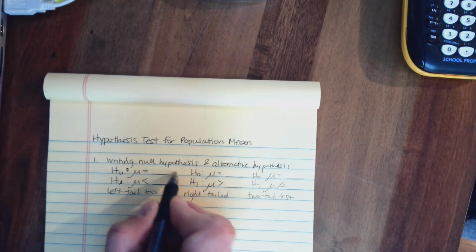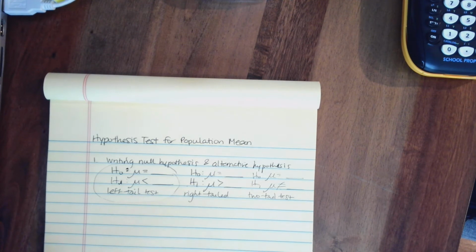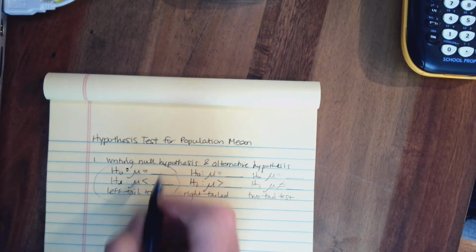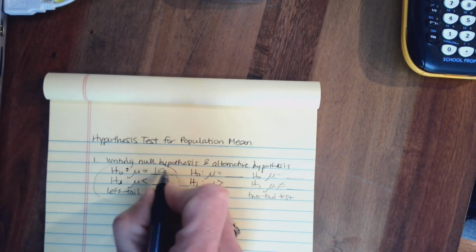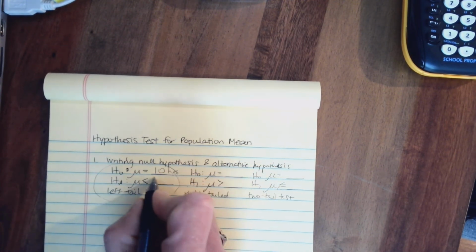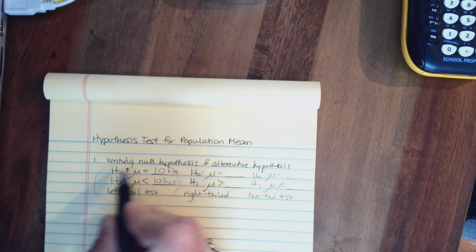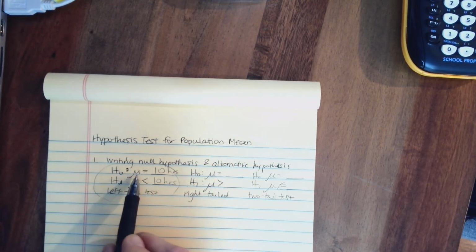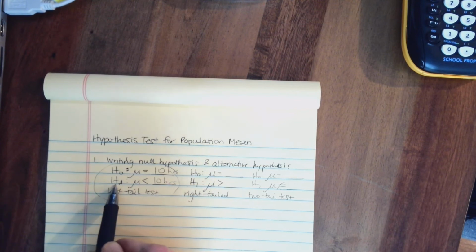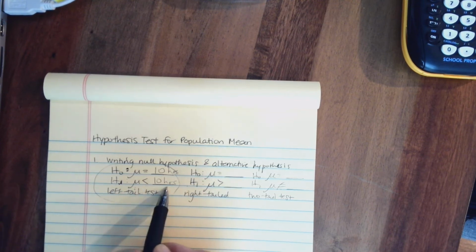So you might be interested in conducting a left-tailed test. If the manufacturer claims that it's 10 hours and your theory is that it's less than that, then this is what your pair of hypotheses would look like: the null is that the mean is 10 hours, and the alternative is that the mean is less than 10 hours.